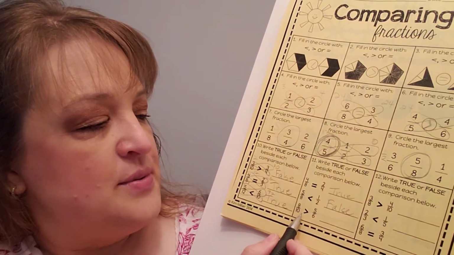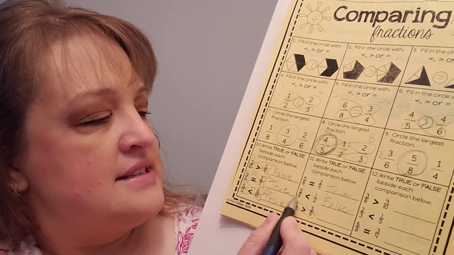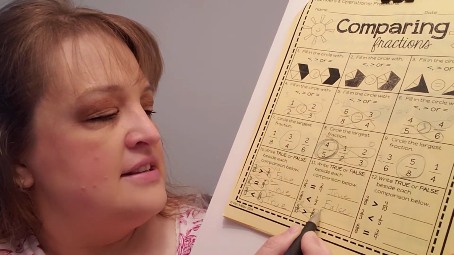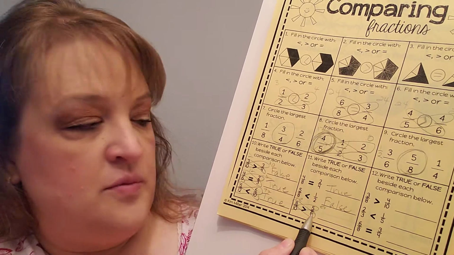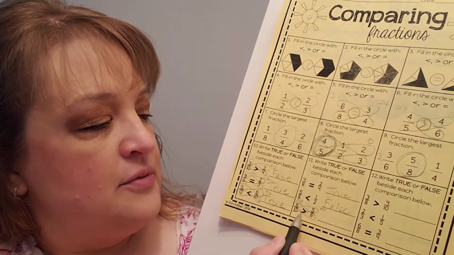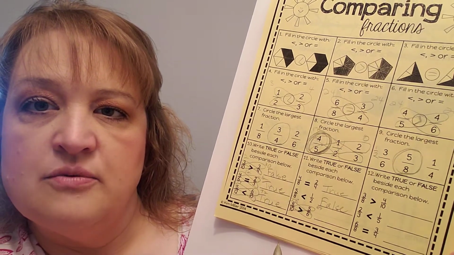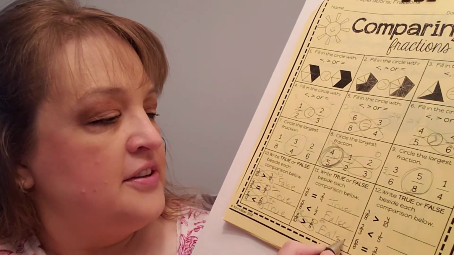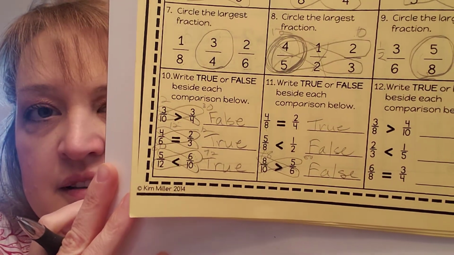Okay, how about this one? 8 times 6 is 48. 10 times 5 is 50. Uh-oh. This one should be the larger one, but look at what it's pointing to. It's eating this one, which is the smaller one. So this is false. Okay, so that's what I have so far.